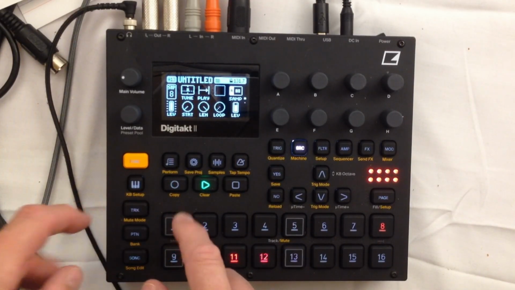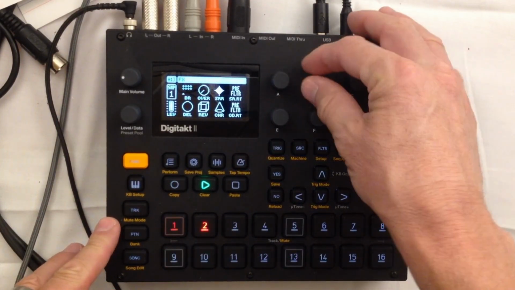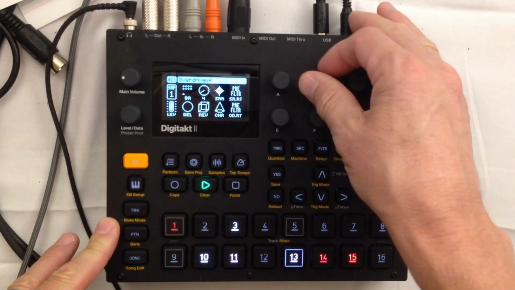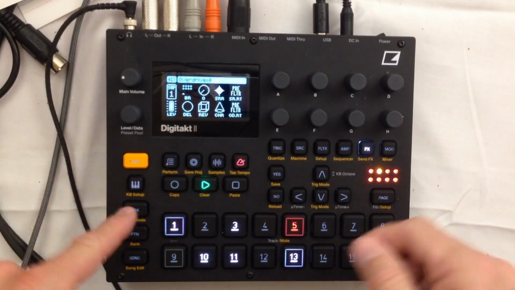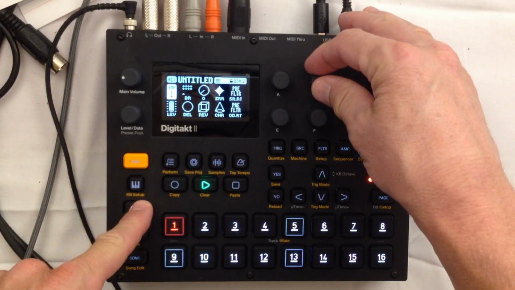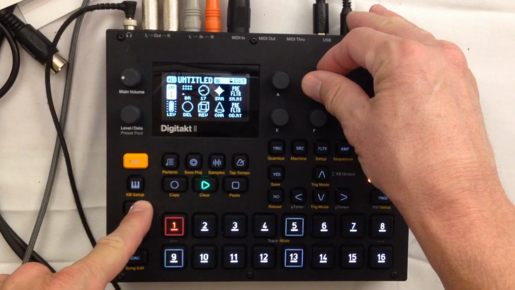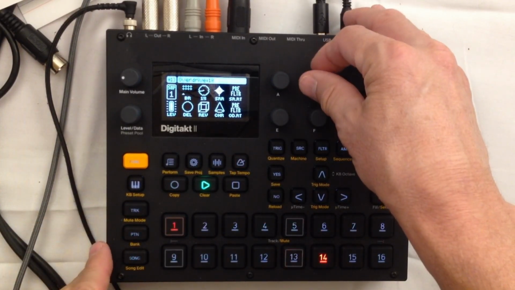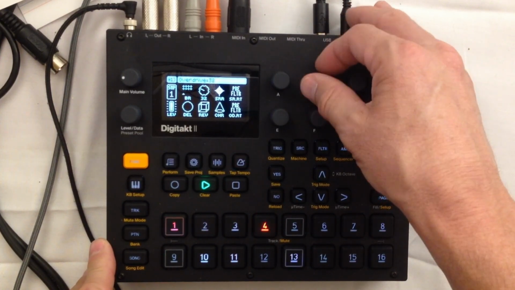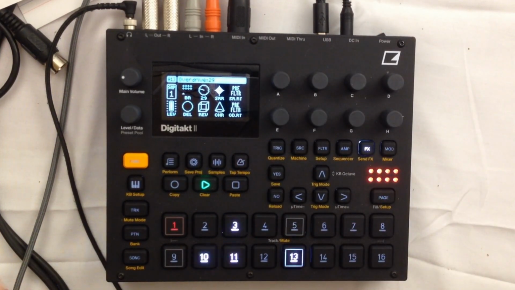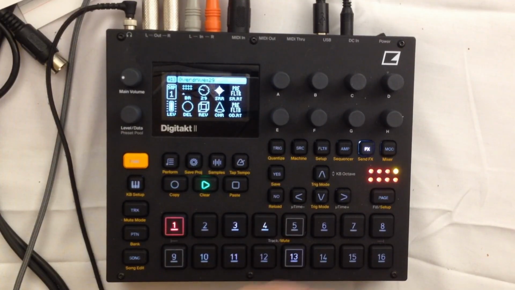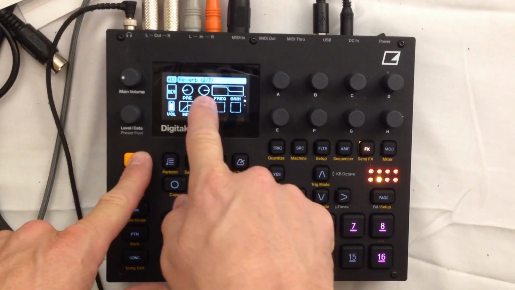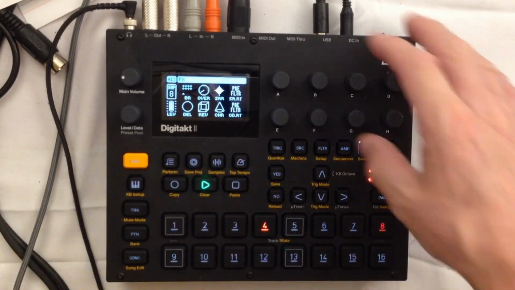Let's give this kick drum some boost. I wonder if I should hold down track and give everything a little boost. I kind of like that. With the kick drum maybe a little more. Let's look at the decay on the reverb.